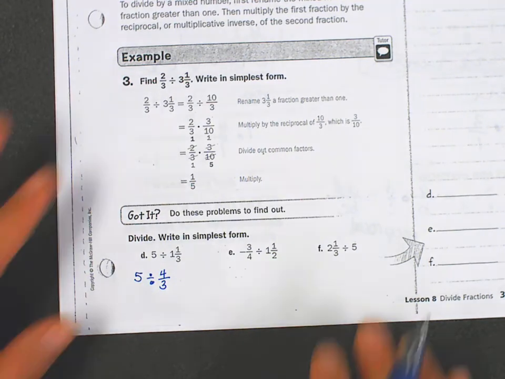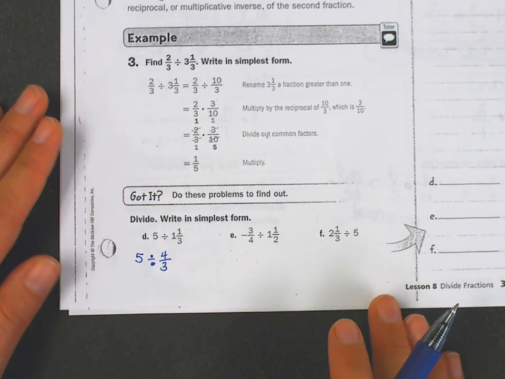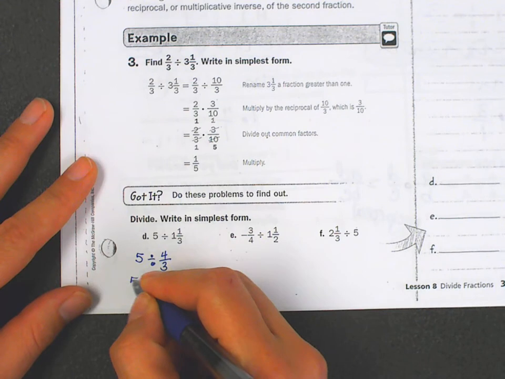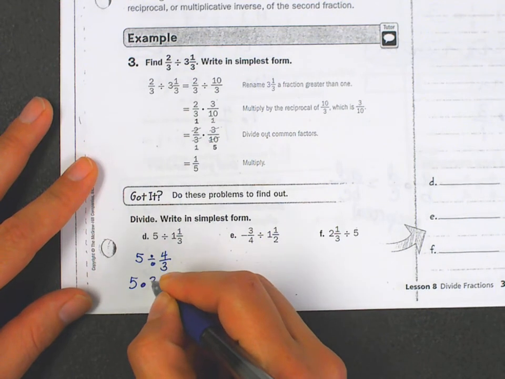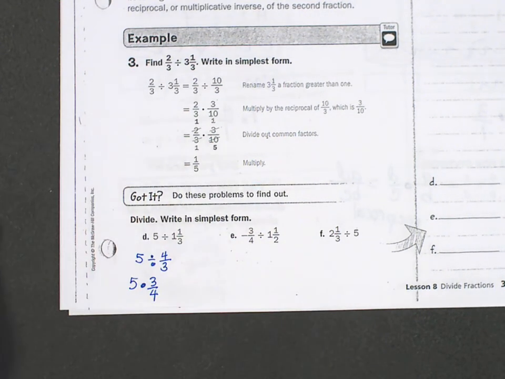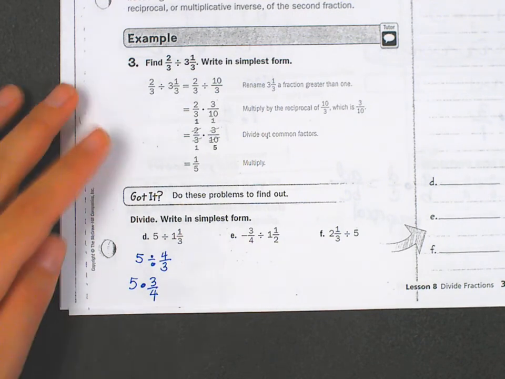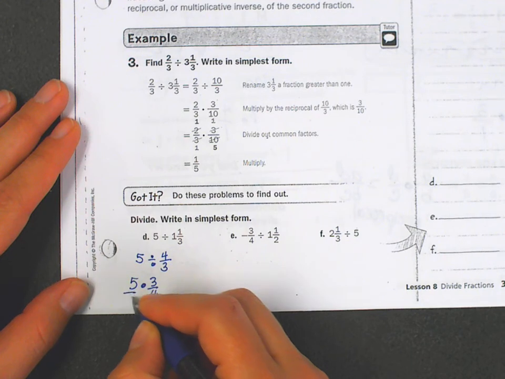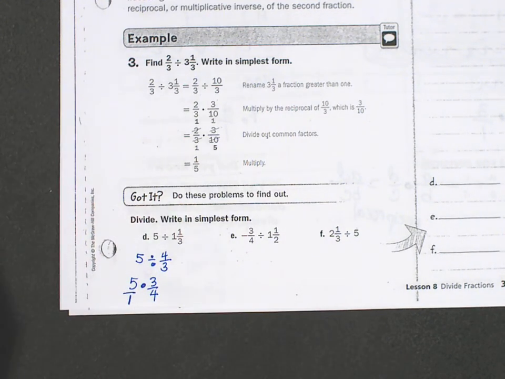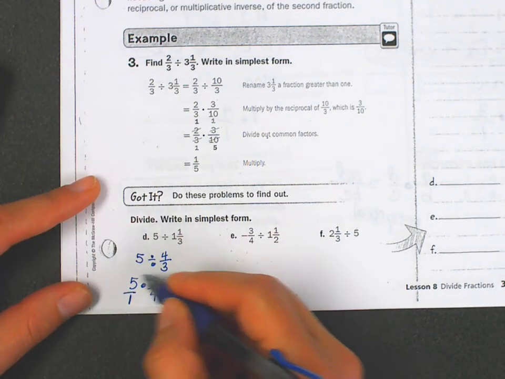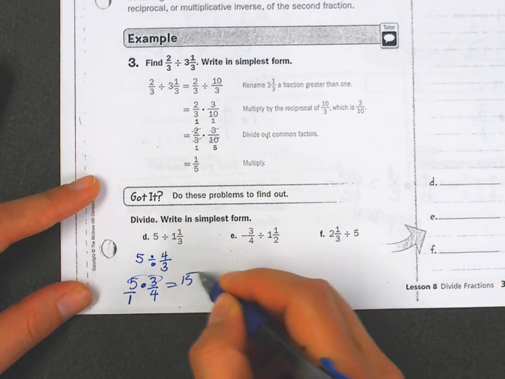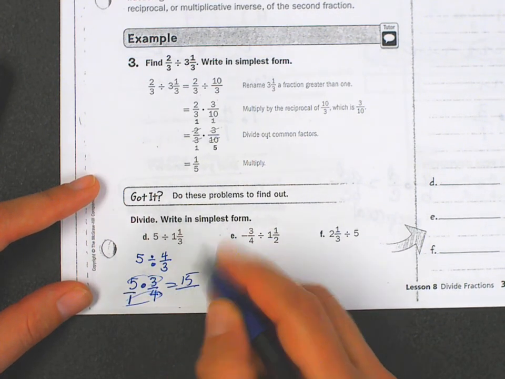A lot of people like to say copy, change, flip. Is there anything else you used to say? I like to say dividing is multiplying by the opposite, or the reciprocal. This is the multiplicative opposite. Don't forget this 5 is the same as 5 divided by 1. So everything's nice and lined up so that you can see 5 times 3, and you can see 4 times 1. Doesn't hurt to circle.